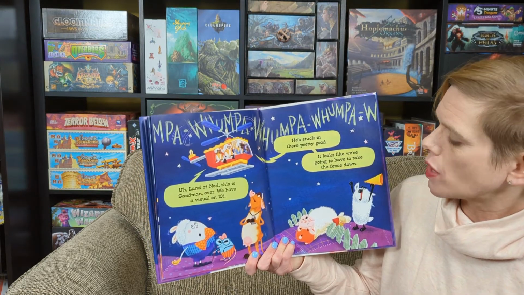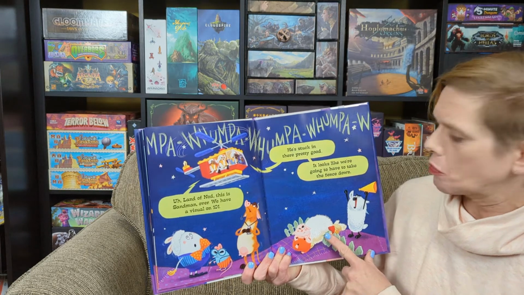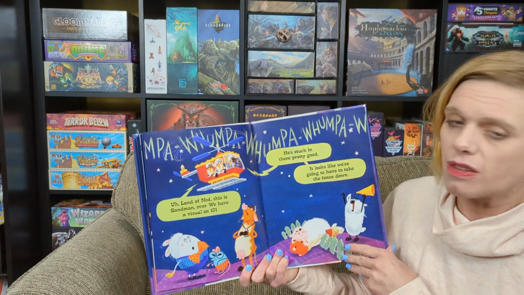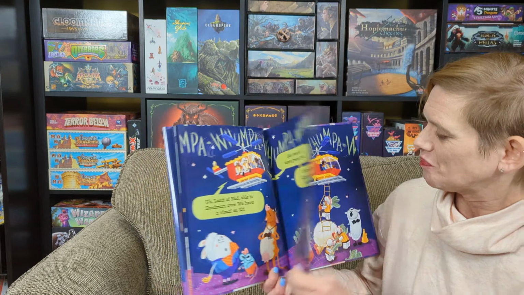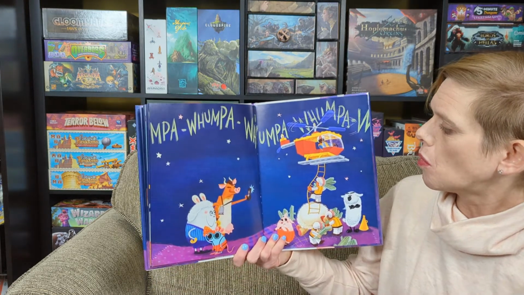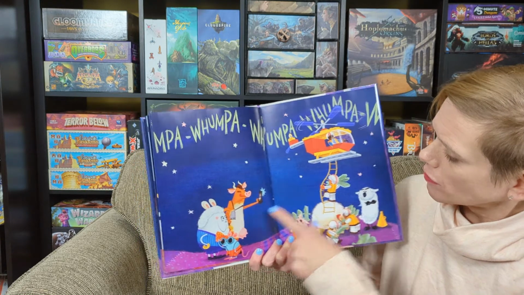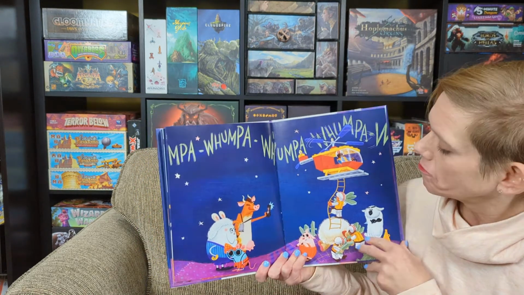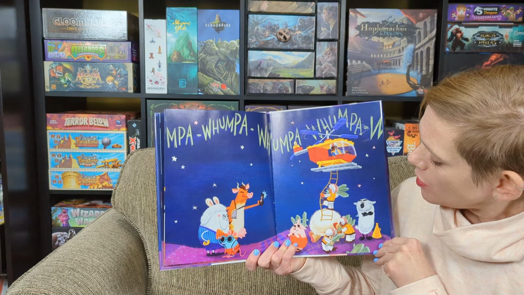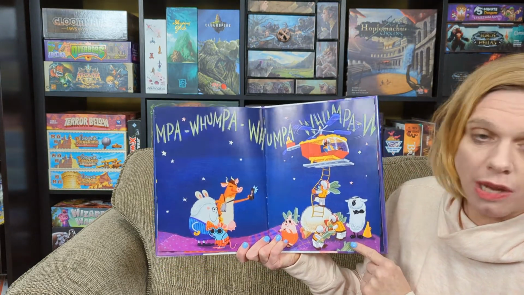We have a visual on 101. He's stuck in there pretty good. It looks like we're going to have to take the fence down. Wumpa, wumpa, wumpa. The Lego figures. Look, cow's taking a picture. Do you think they're taking the fence apart so sheep will be free?